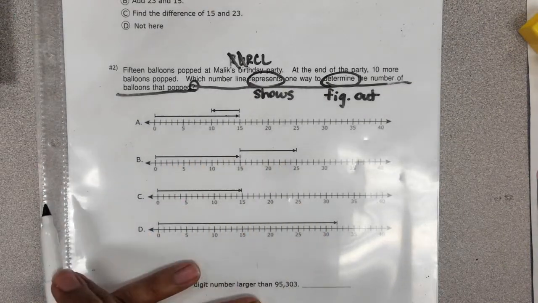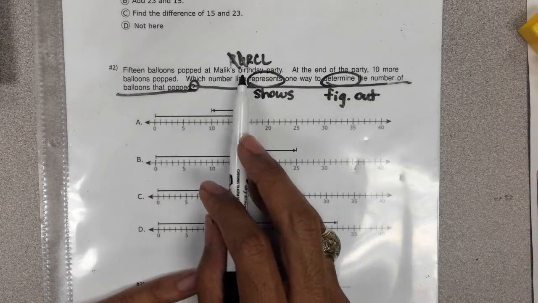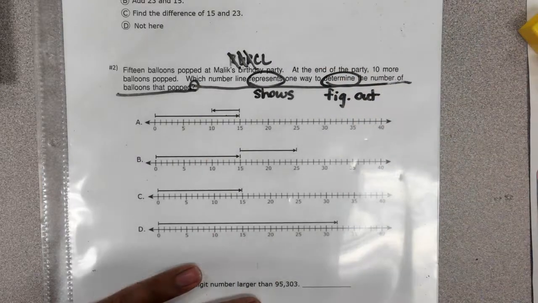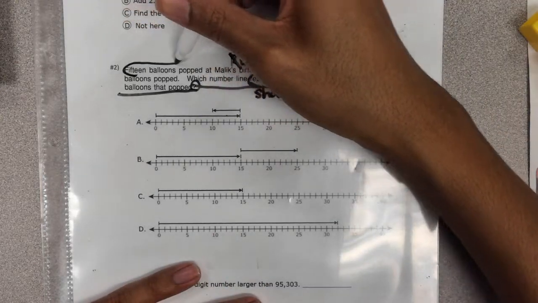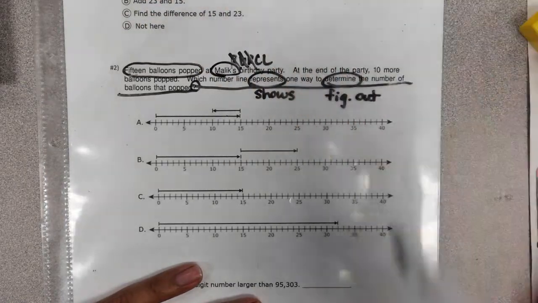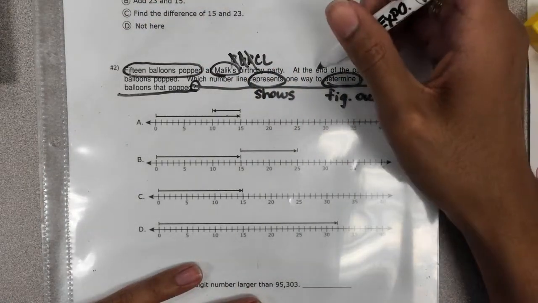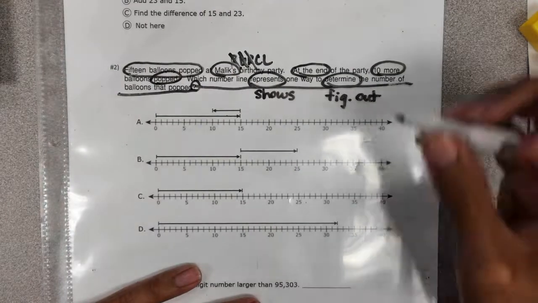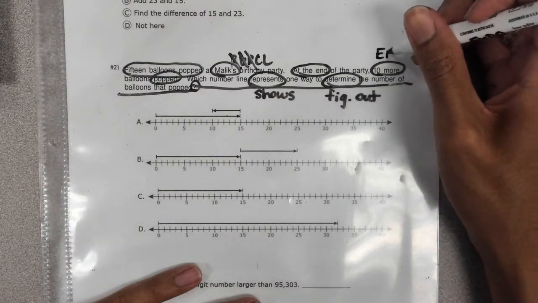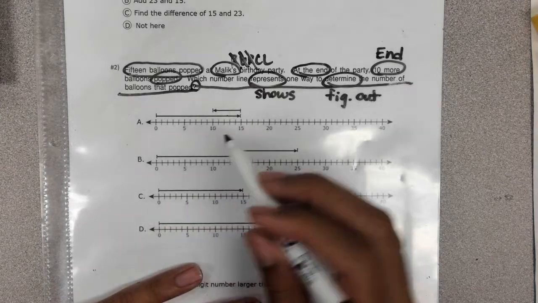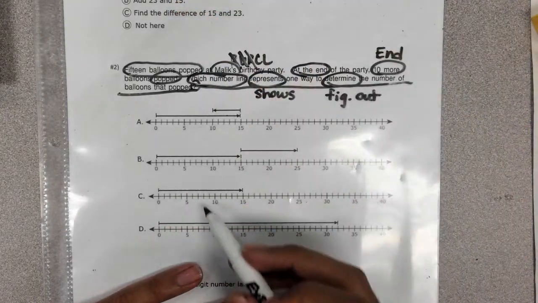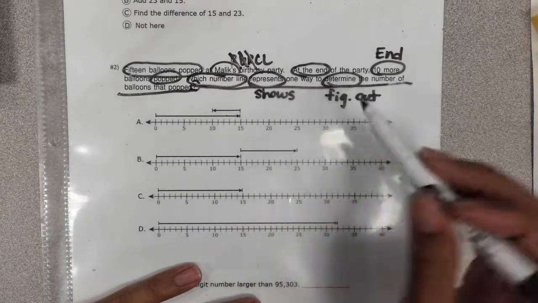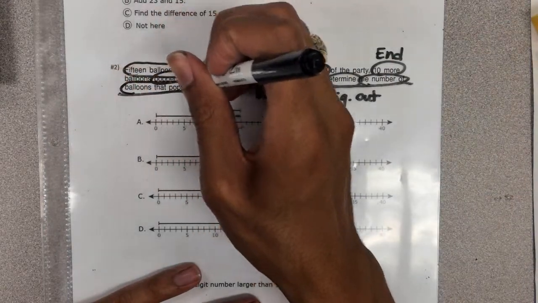The next R stands for read the details. It says 15 balloons popped at Malik's birthday party. At the end of the party, 10 more balloons popped. Let's cross it out. What can we circle? Well, I can circle that 15 balloons popped. I know that this was at Malik's birthday party. And I also know that at the end of the party, 10 more popped. So I'm going to label that with the word end. In the question, I'm going to circle which number line, so which of these answer choices that has a number line, represents one way to figure out the number of balloons that popped.